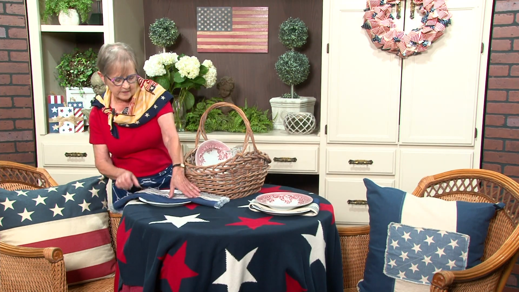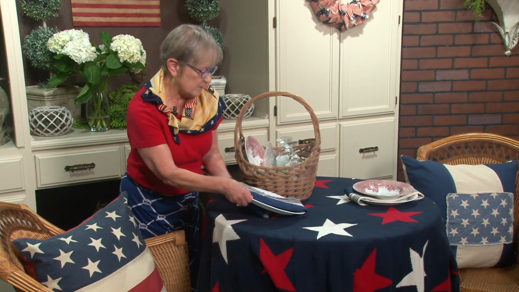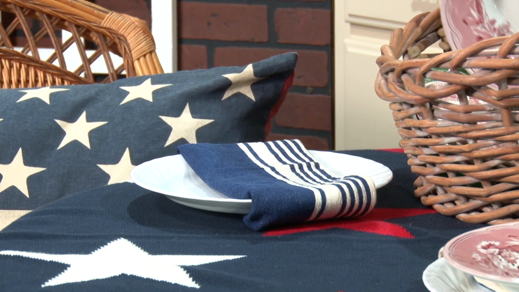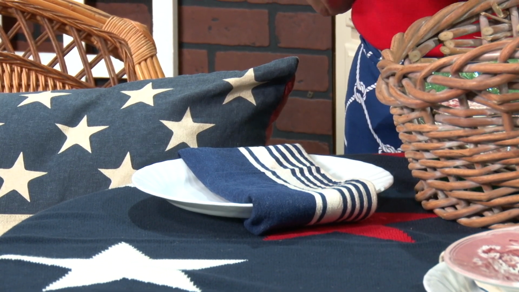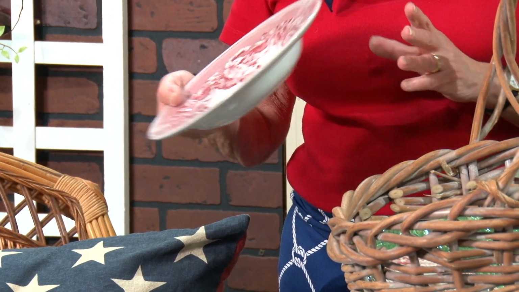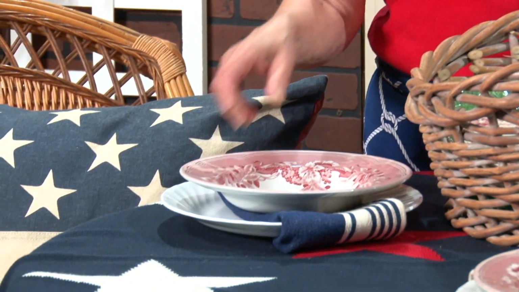For this project today, I actually dug into my closets. I did not want to have to purchase a whole lot of new items, and I was fortunate enough to have this. Of course, my red and white transferware I've had for a long time. Usually use it at Christmas, but it's also great for any other patriotic holiday.